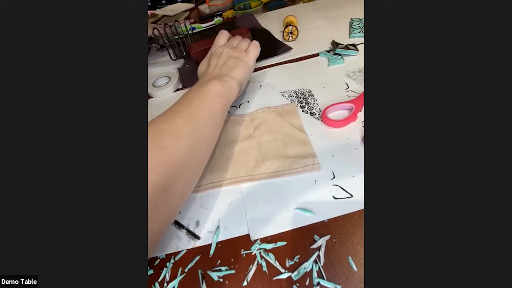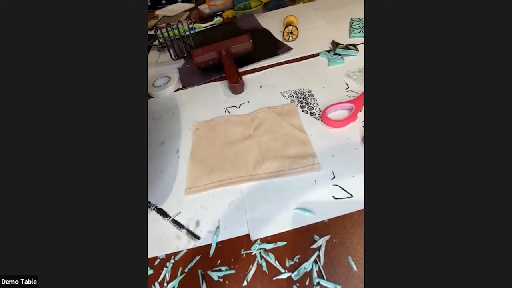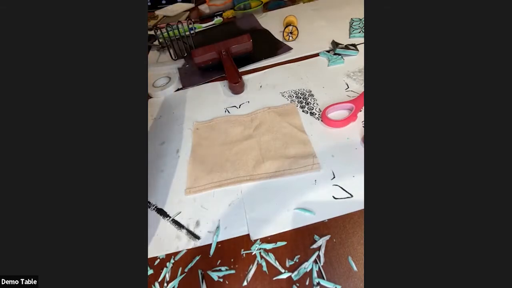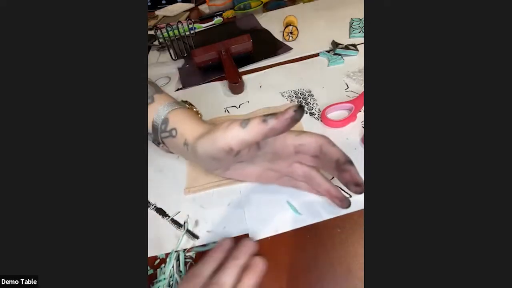I might need more ink. It dries so fast. I always get it drying before I'm ready to work. Let me move this a little bit closer as well, so you can see better.